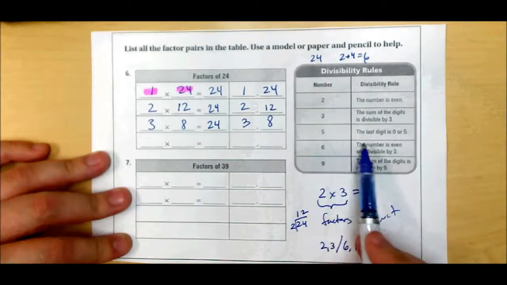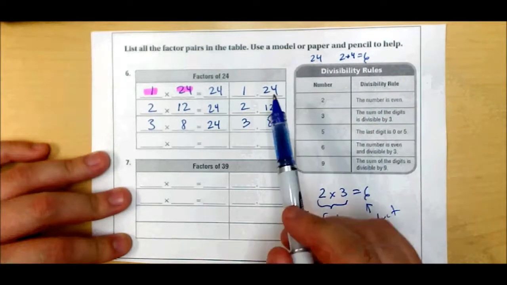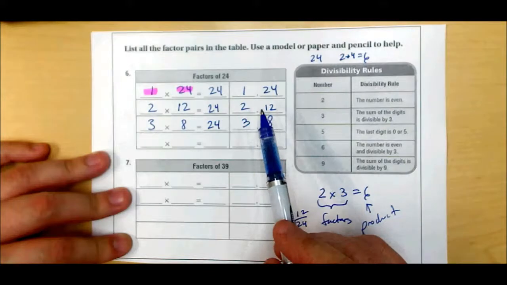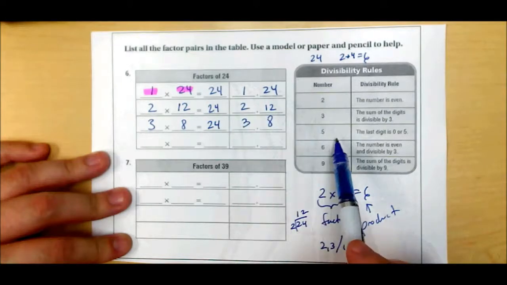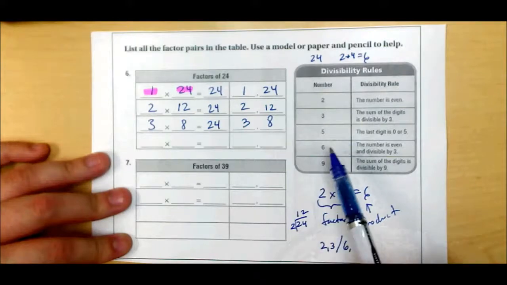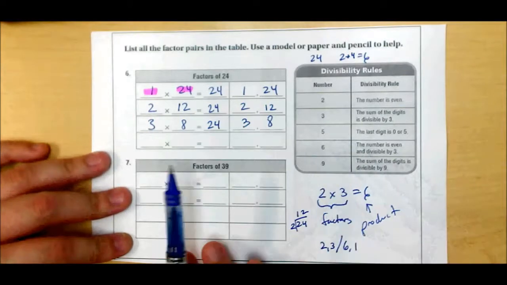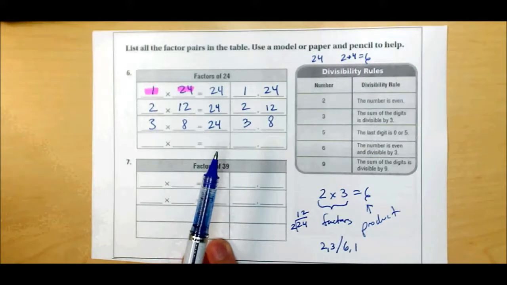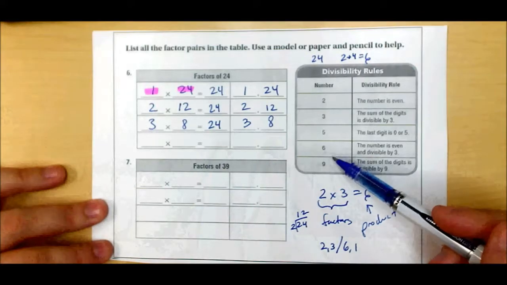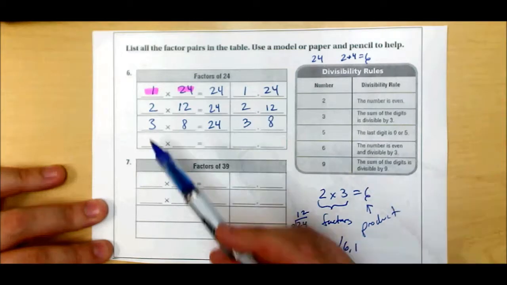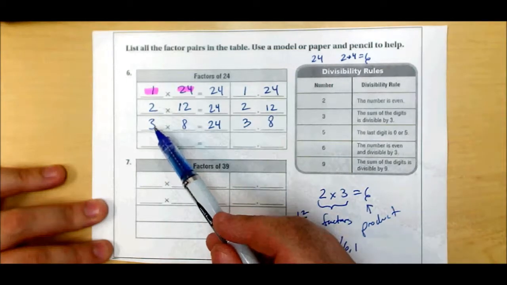So next I try and see if it's divisible by 5. If a number ends in 0 or 5, it's divisible by 5. Well, 24 ends in 4, so it's not divisible by 5. Now, is 24 divisible by 6? Well, it's divisible by 6 if it's divisible by 2 and 3.